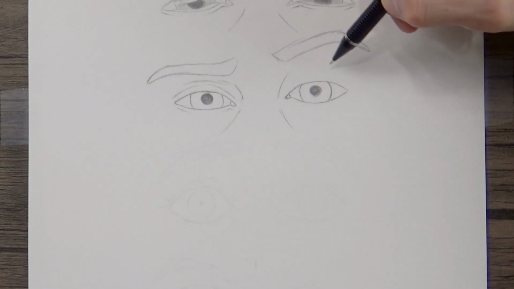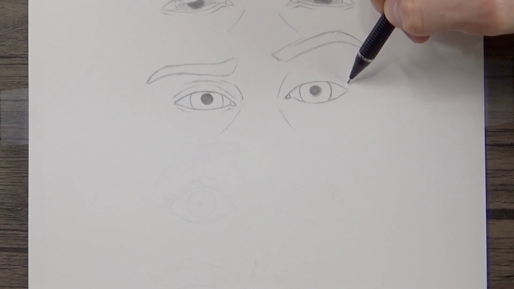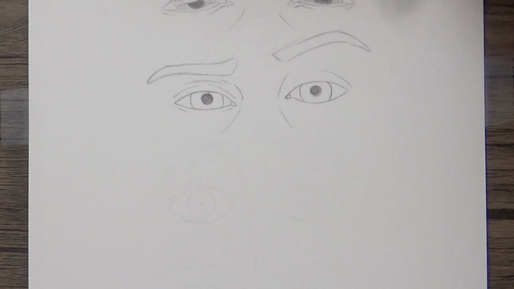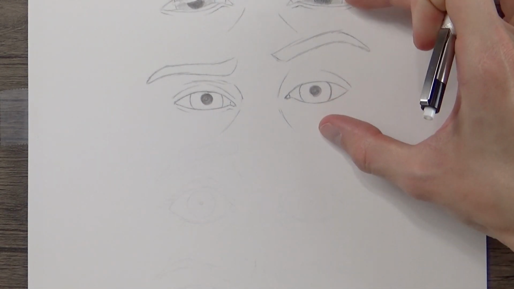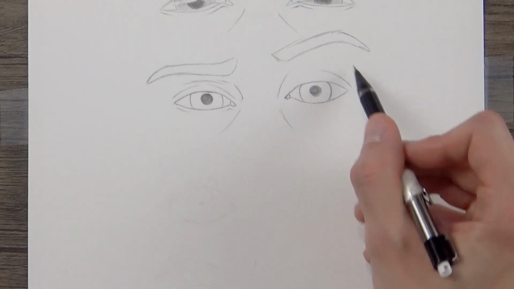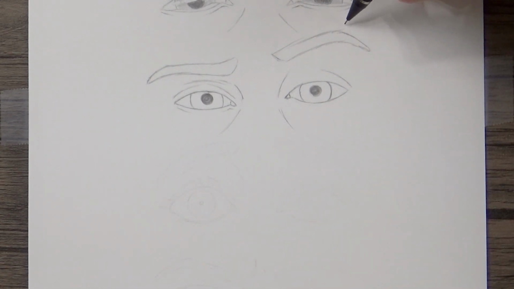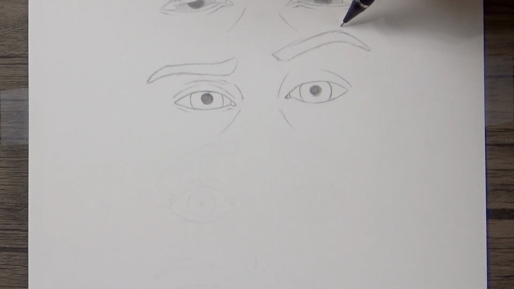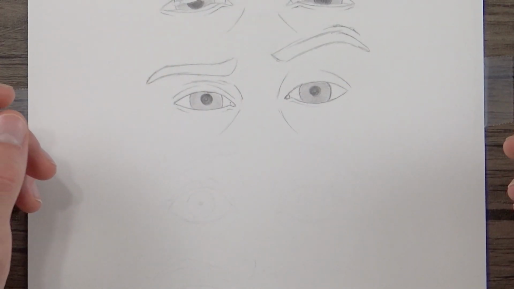And then over here, we'll do one more. We'll just do one on this side, because the skin over here is actually being pulled away, so there won't be a whole lot of deforming of the skin in there. But since this eyebrow is pushing some of the skin up, we can add a line here to kind of suggest that it's wrinkling up a little bit. So those are our confused eyes.